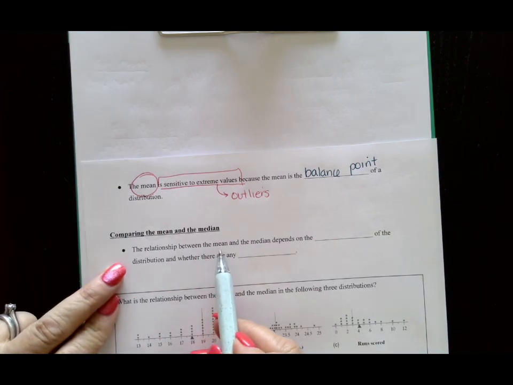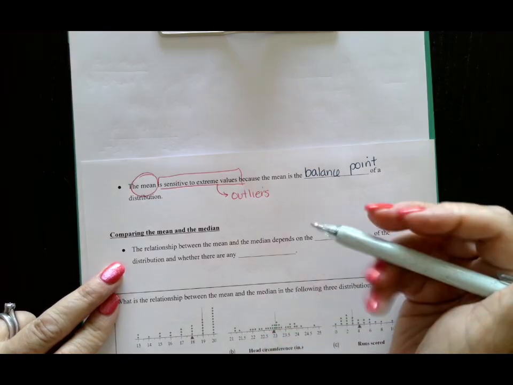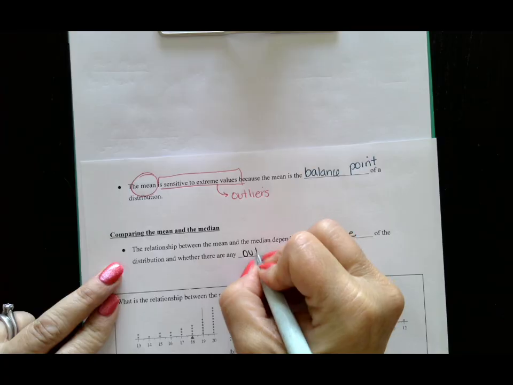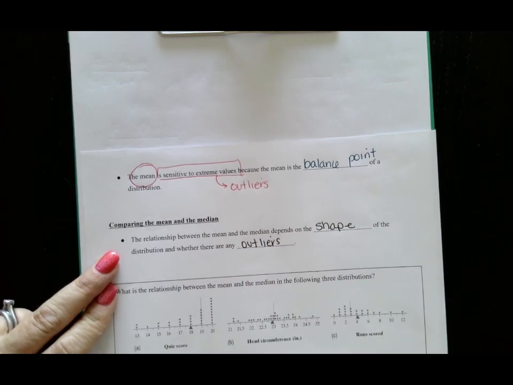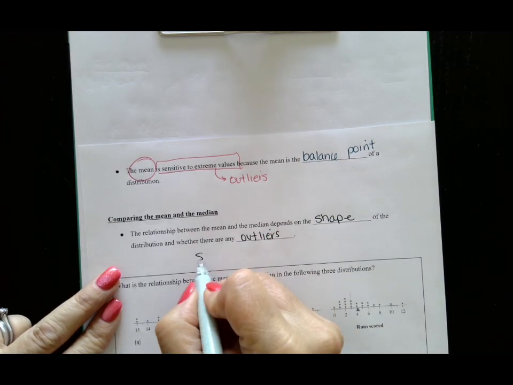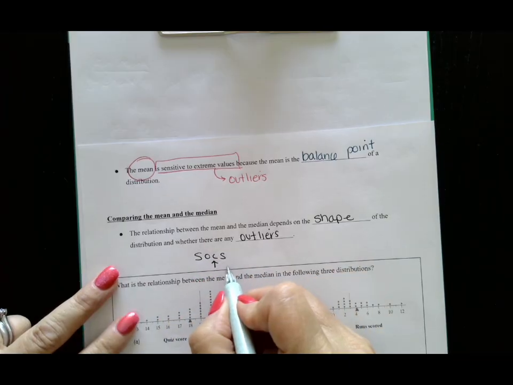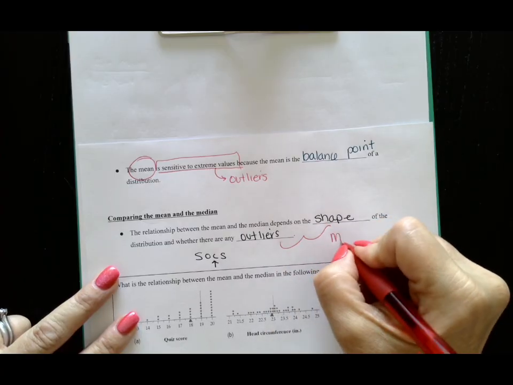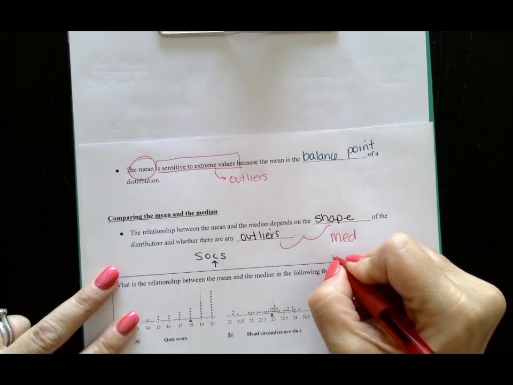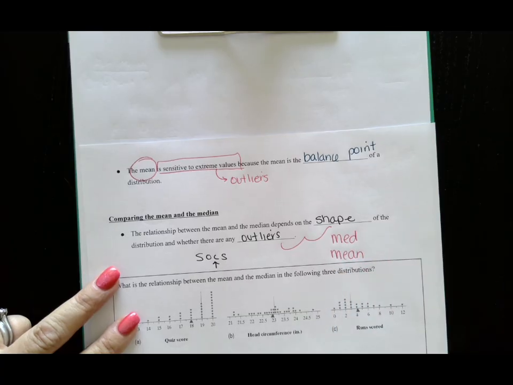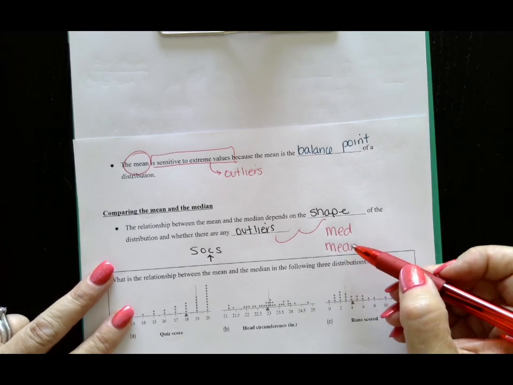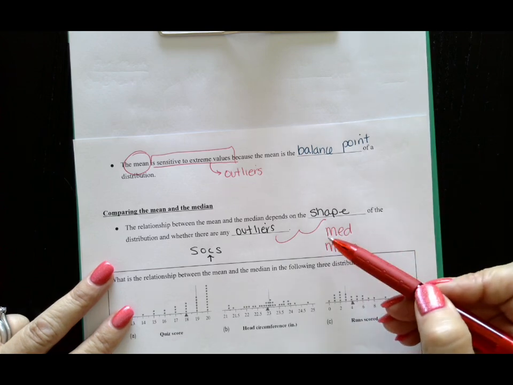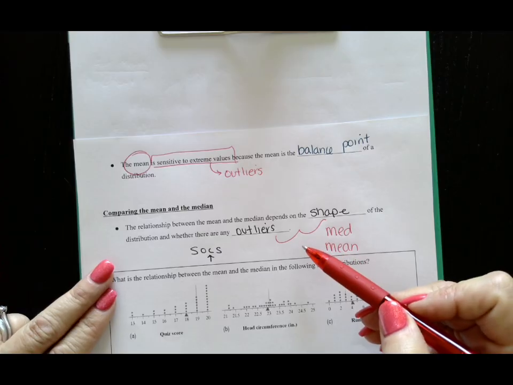So if we look at this, the relationship between the mean and the median depends on the shape of the distribution and whether there are any outliers. When we get back into SOCS, when you get to the center, you have to look at these two things. Sometimes you're going to report your center as a median, and sometimes as a mean. You don't get to pick anymore. A minute ago, when we were looking at those distributions, we were just trying to find the average of the two, and that doesn't work anymore. Now we have to look at the shape and we have to look at the outliers.